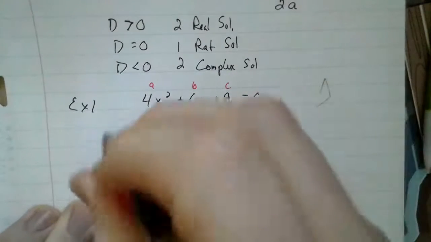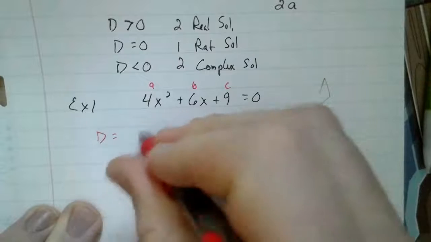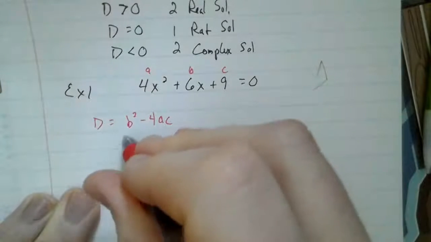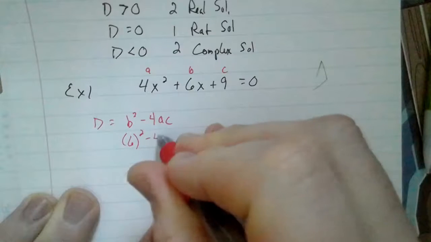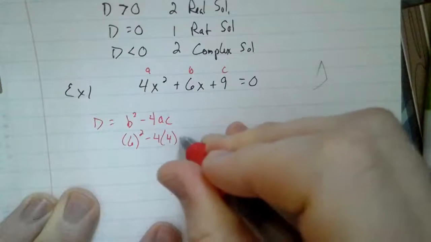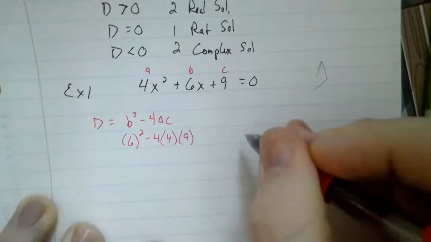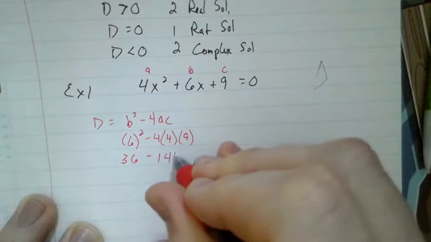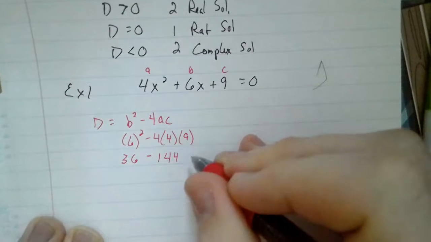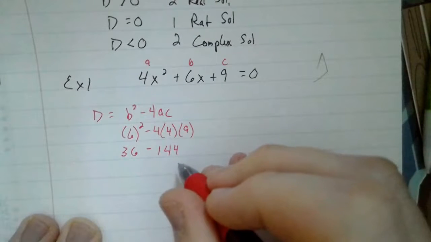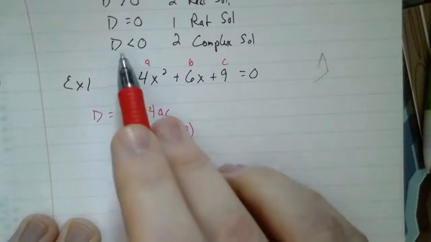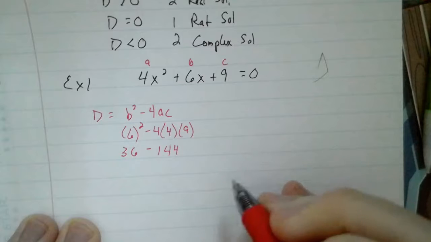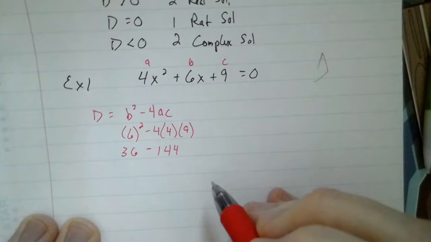All right? So I'm going to find the discriminant. D equals b squared minus 4ac. So I'm going to substitute. This is 6 squared minus 4 times 4 times 9. All right. I'm going to get here 36 minus 144. All right. Now if I go ahead and subtract those, I know I'm going to get a negative number. So because I'm going to get a number less than 0, I'm going to expect 2 complex solutions. So what is 36 minus 144? 108?